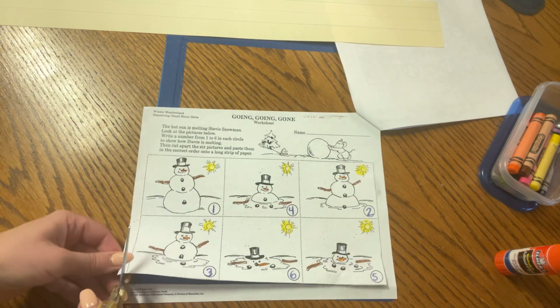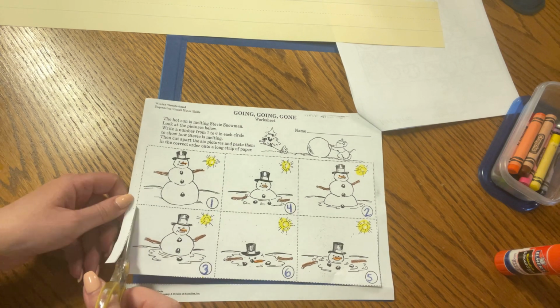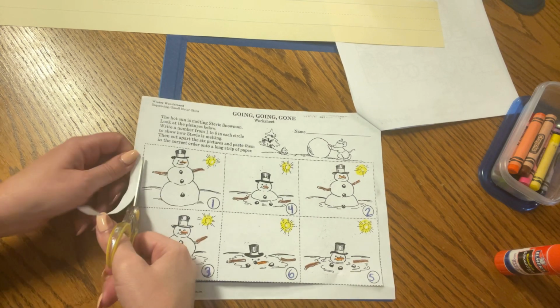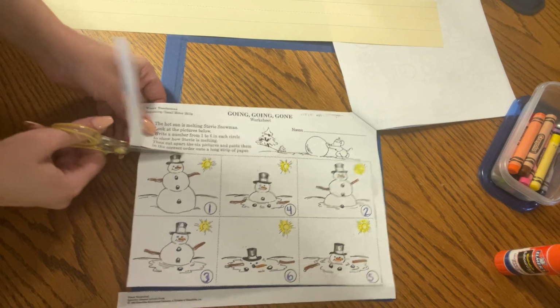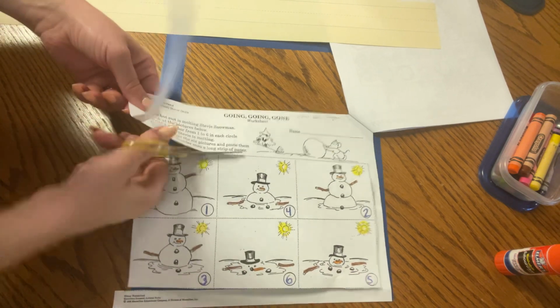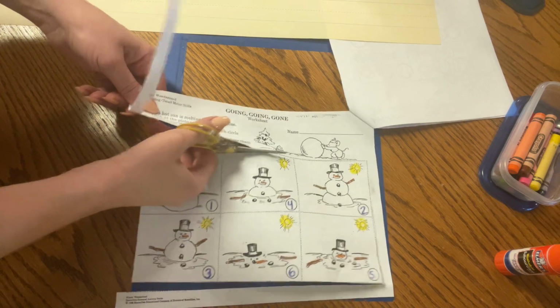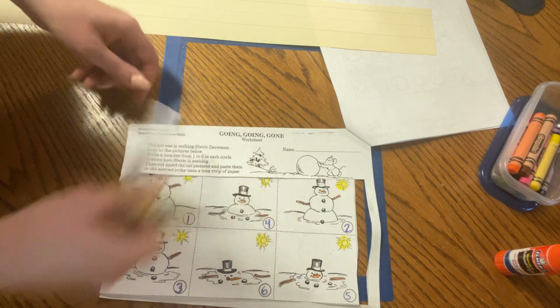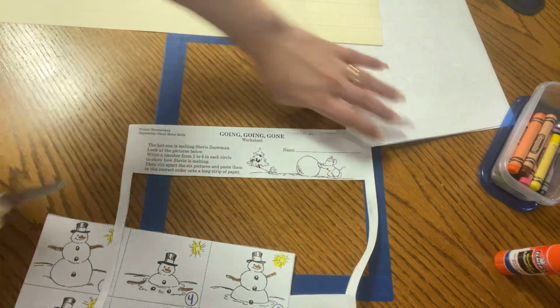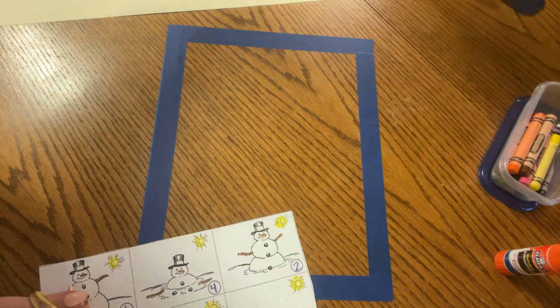Up the side. Do your best to follow those dots. And then across. All the way. Almost there. Yay, we did it.